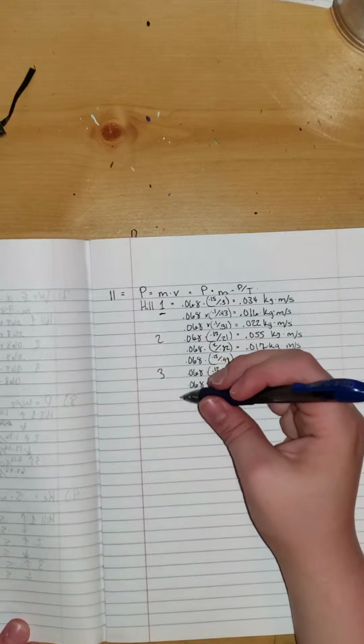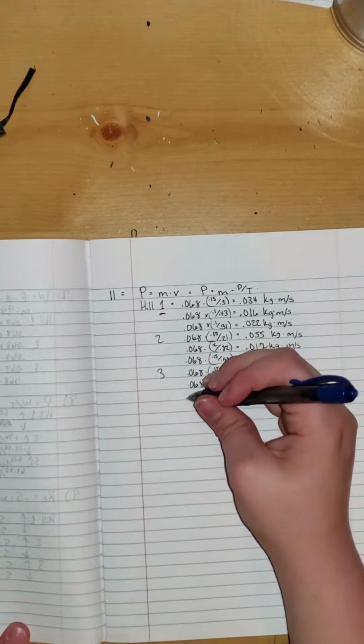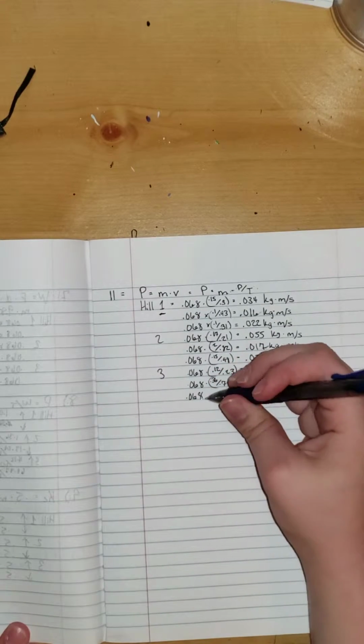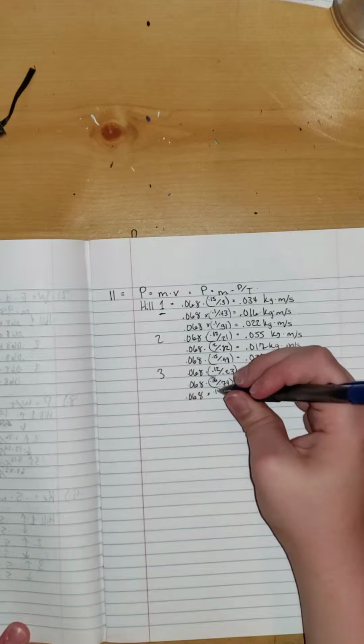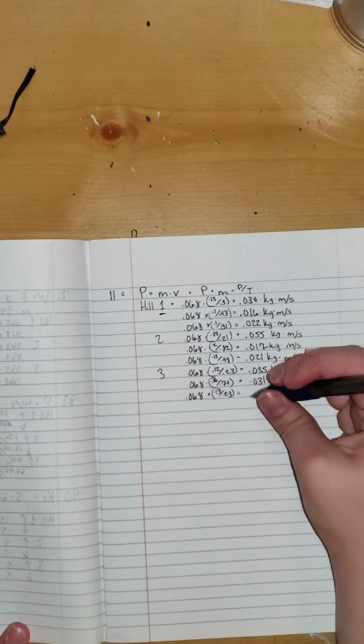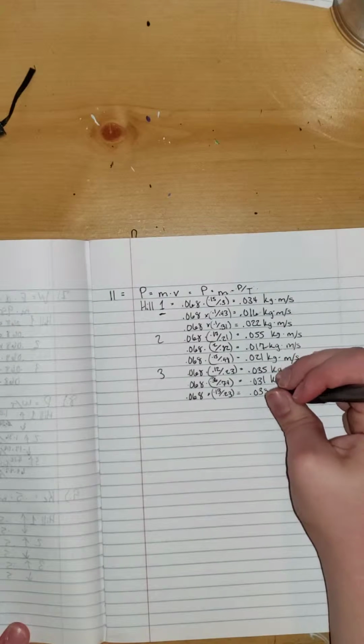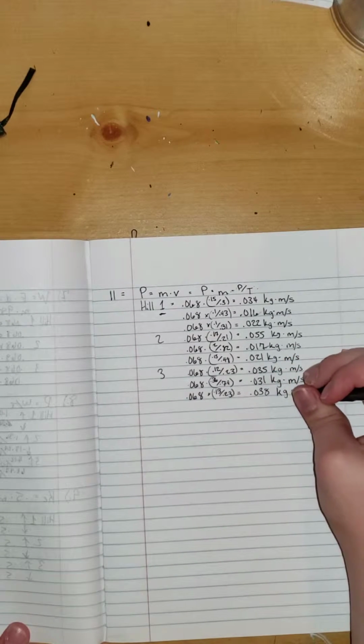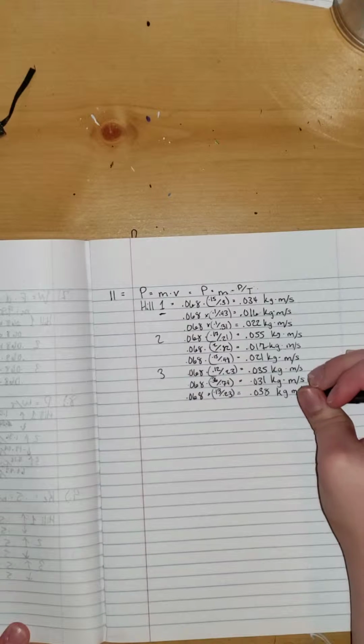So for hill 3, momentum down, we have 0.068 times 0.13 divided by 0.23, which equals 0.038 kilograms times meters per second.